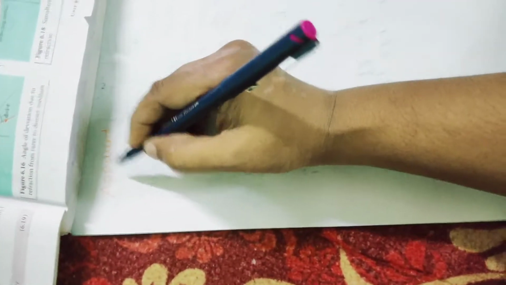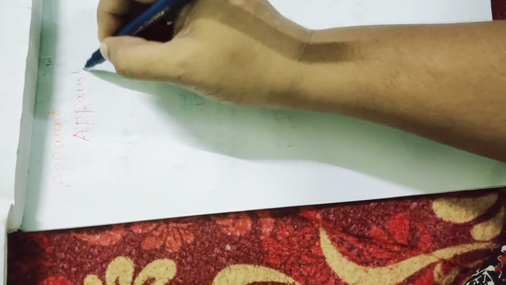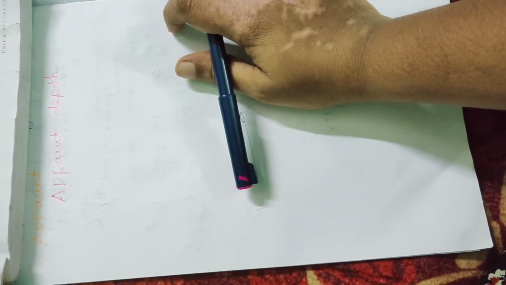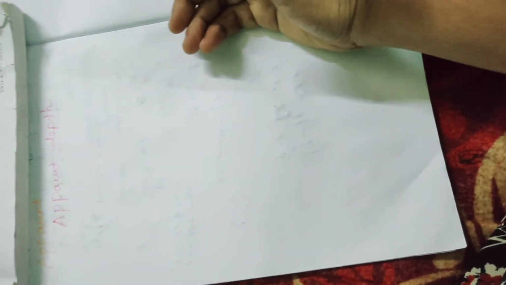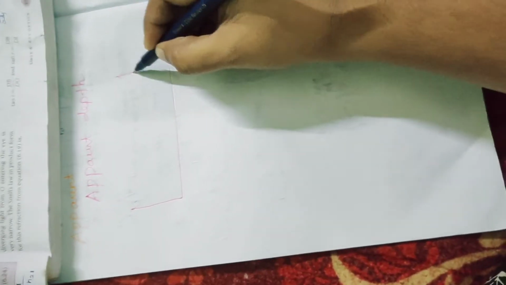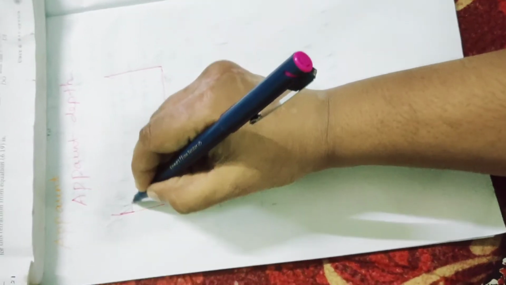Our given topic is apparent depth. In this we are going to see the depth of an object, the distance of the object, in different mediums. For example, now I am having one tub or glass, some glass filled with water.